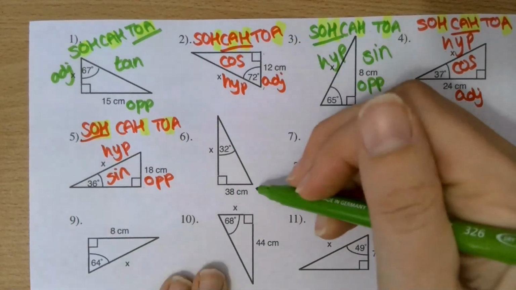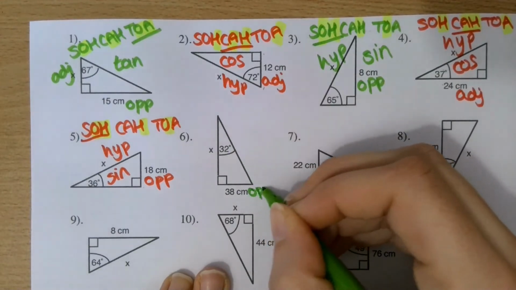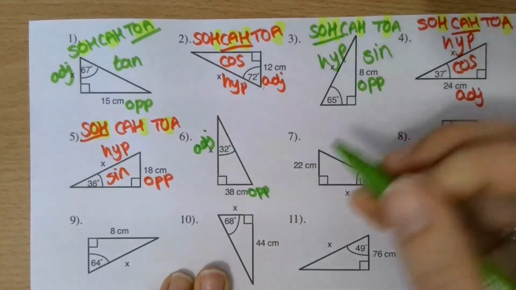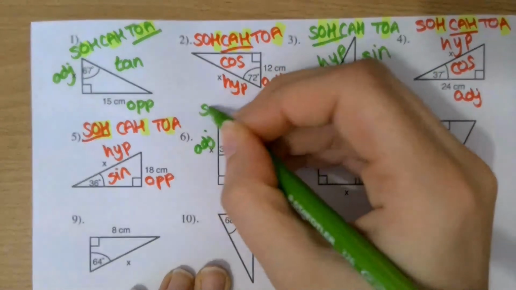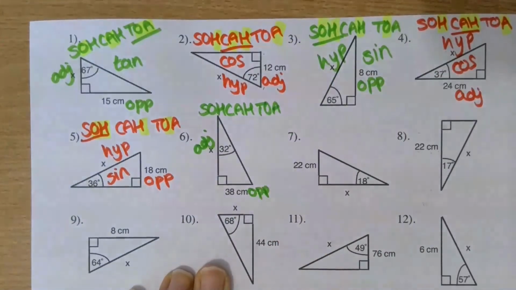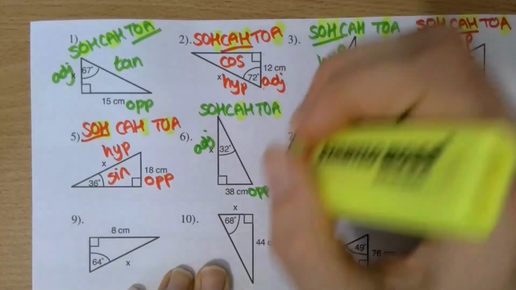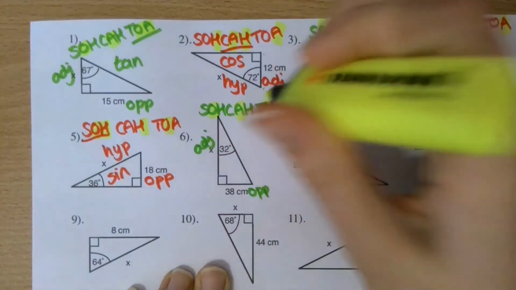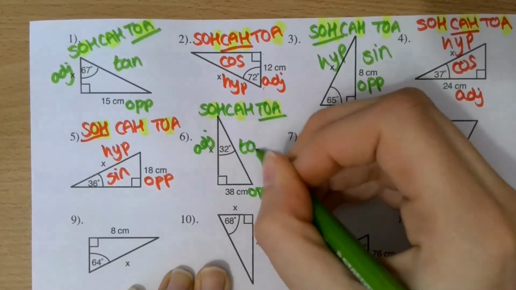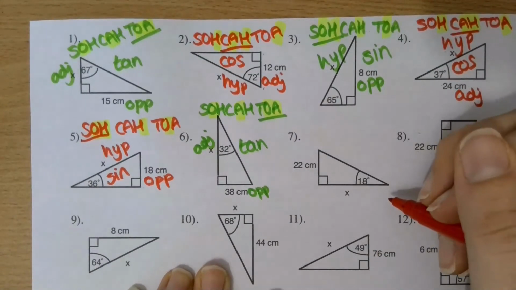I don't know the hypotenuse for this one. 38 centimetres is opposite my angle. X is next to my angle. So when I write out my SOHCAHTOA, I highlight my A's because I've got the adjacent, and I highlight my O's because I've got the opposite, and TOA, so tan.